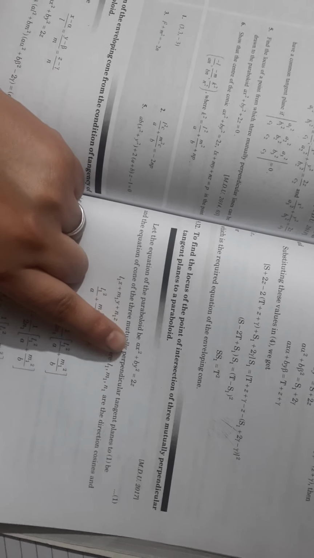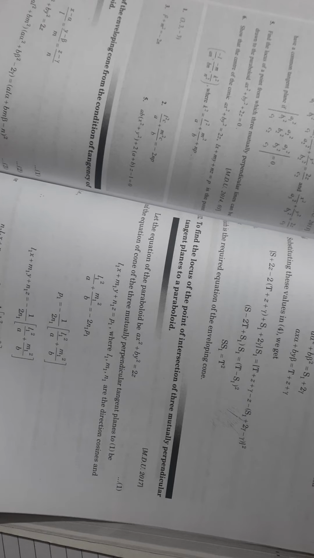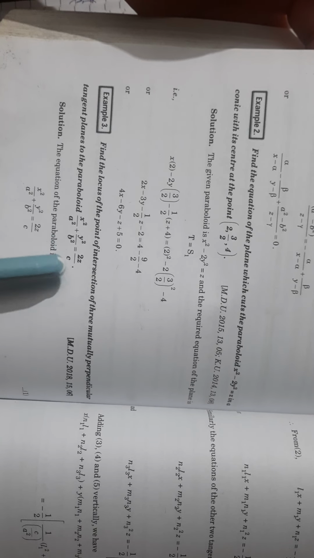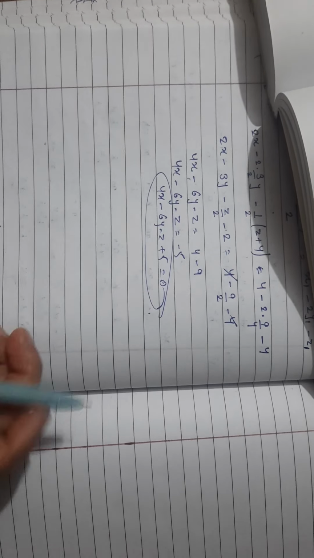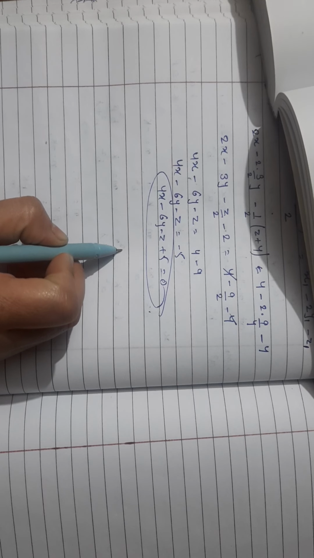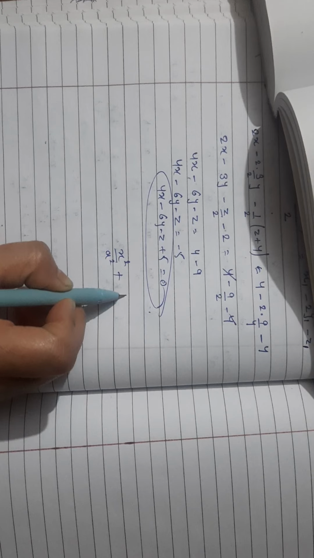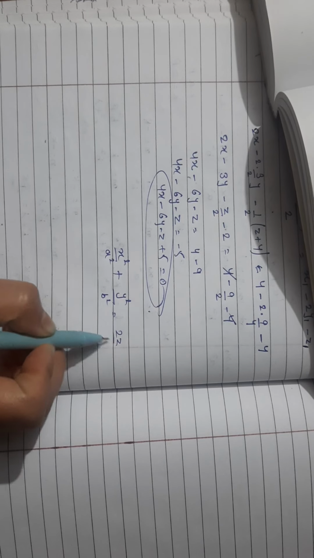and here the equation of a paraboloid is a x square plus b y square equals to 2z, and in this example the equation of a paraboloid is x square by a square plus y square by b square equals to 2z. And for making this equation in the article's form, take c as LCM, so x square by a square plus y square by b square equals to 2z by c.